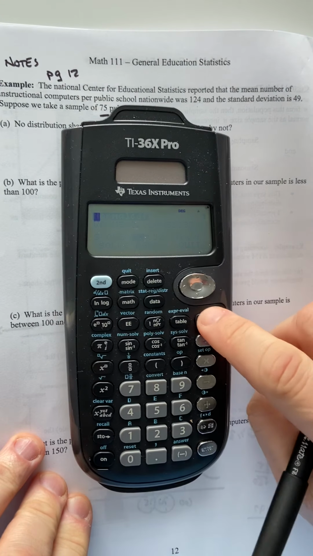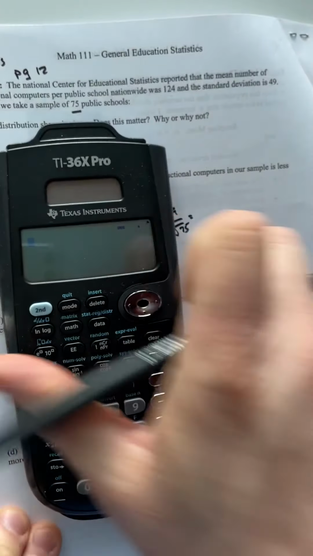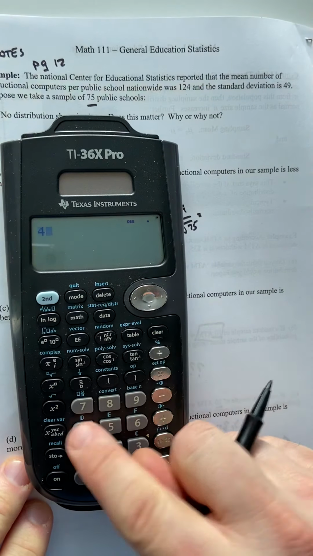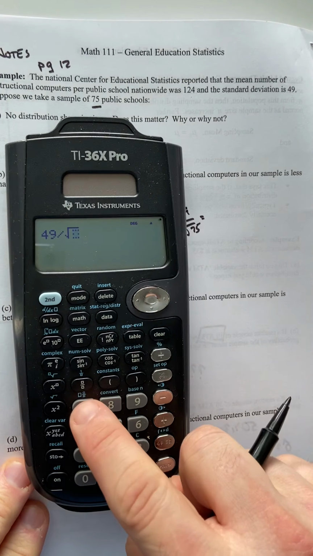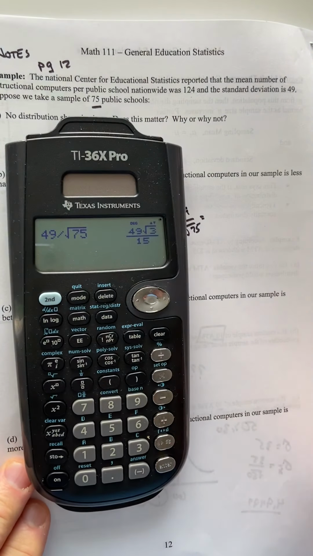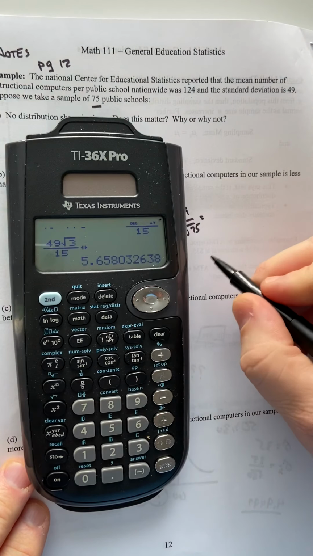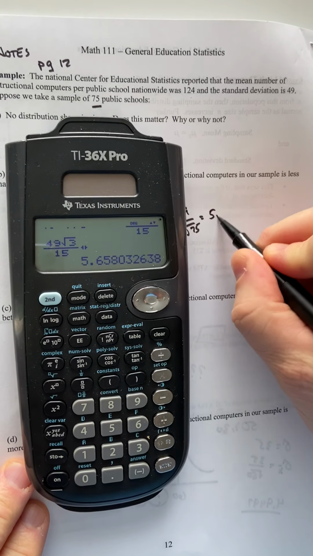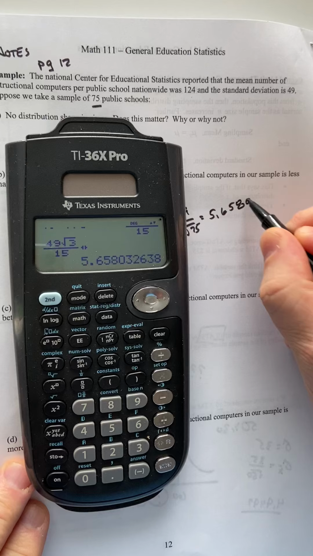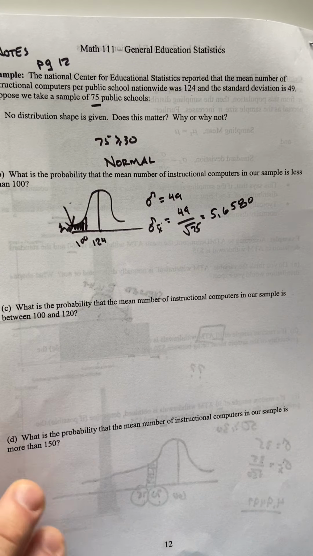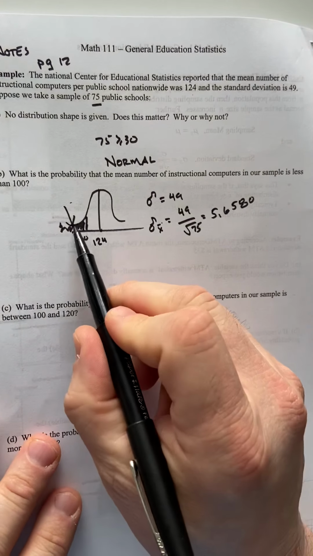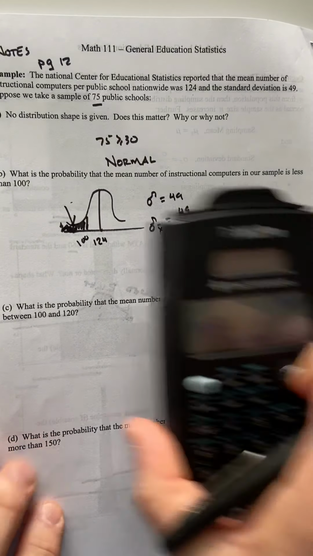49 divided by the square root of 75. Convert it to a decimal here. Now we're ready to plug those numbers into our calculator. We want the area to the left of 100.